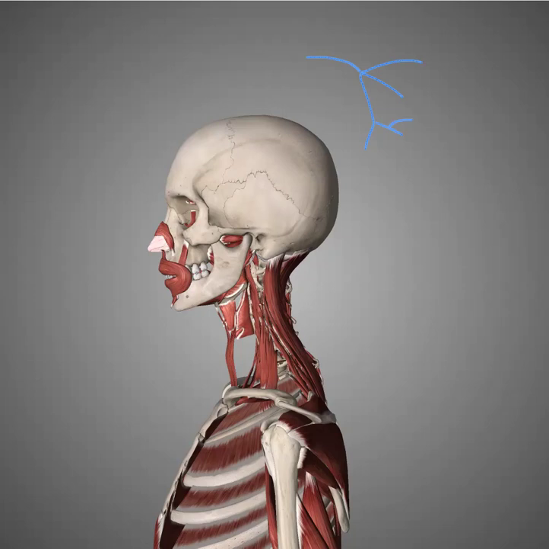It gives off the inferior alveolar to go inside and innervate the teeth, goes to the front, and splits to give the mental or incisor nerve.